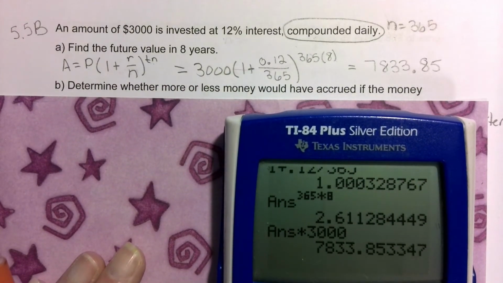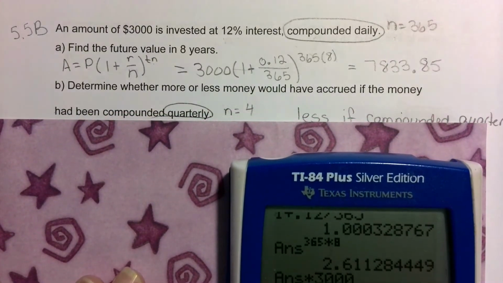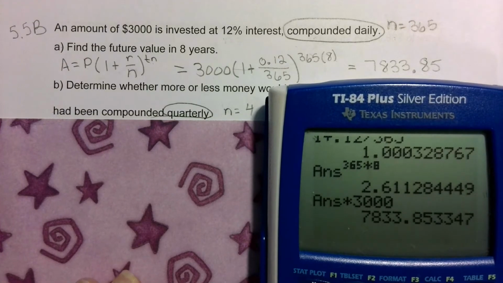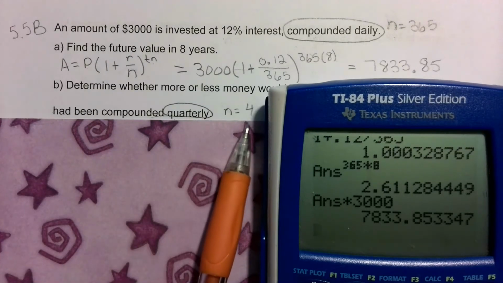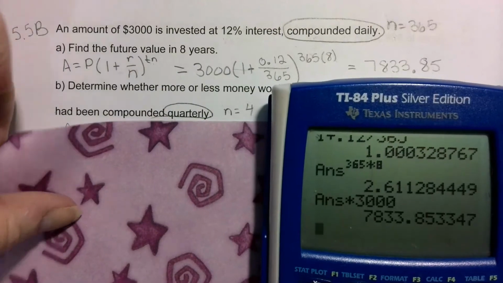Determine whether more or less money would have accrued if the money had been compounded quarterly. Whoa, quarterly now. Not 365 times a year, but only 4 times a year. So let's think about how we're going to do that.